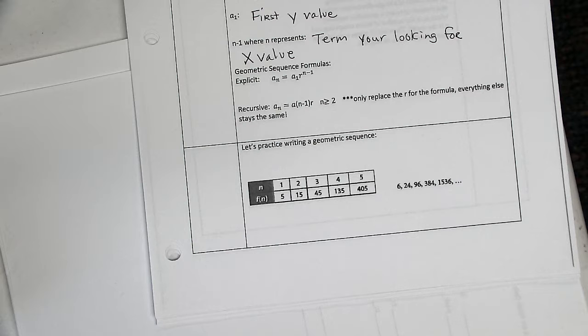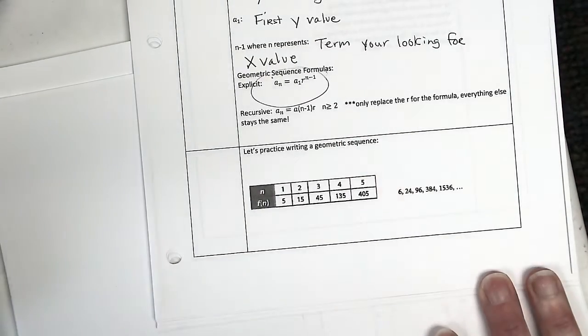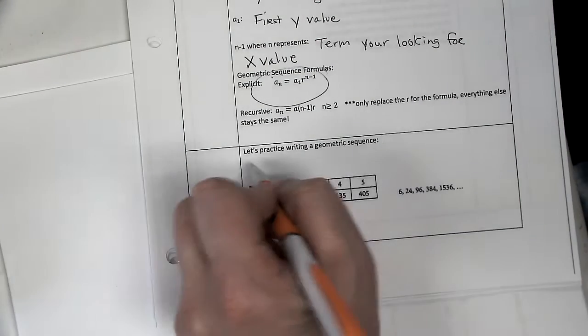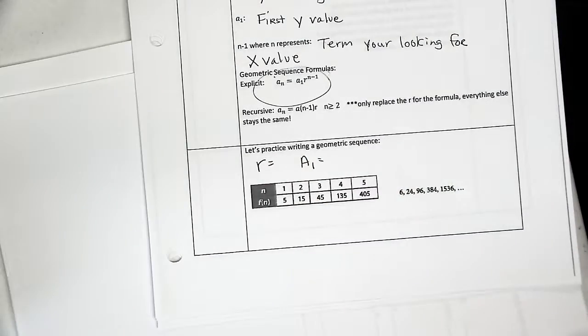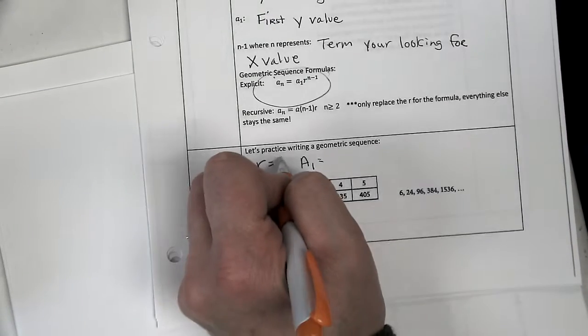Okay, so let's get into the work. The work is we're going to use the geometric sequence to find a certain term. If you take a look at the practice problems that we have, the first thing you have to do is identify the ratio and the first term, A of 1. Ready? The ratio equals, write this down, and A of 1 equals. What is my ratio? We've already done this like 5 times. 15 divided by 5, which is 3. Now, what's my first term? A of 1 is 5. Write that down.